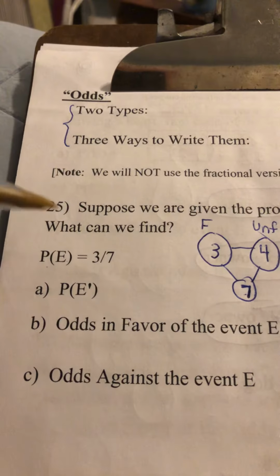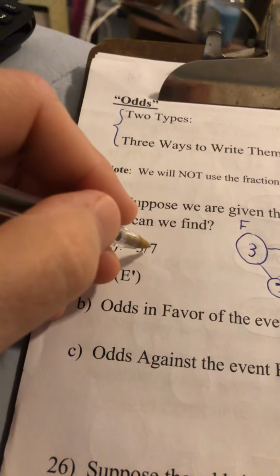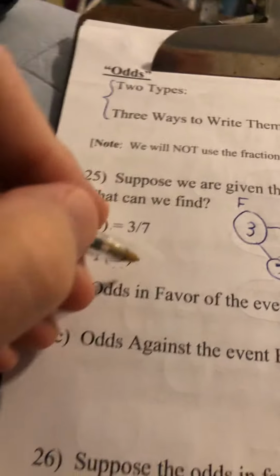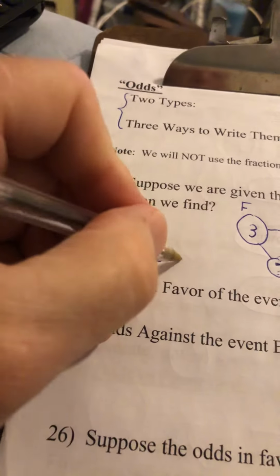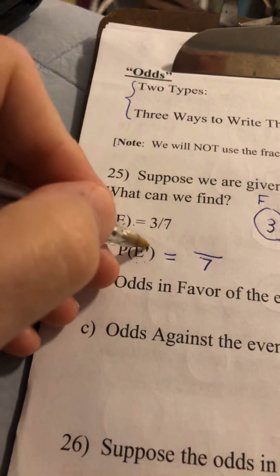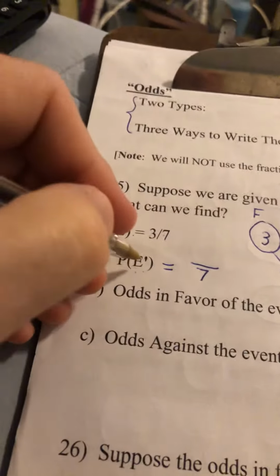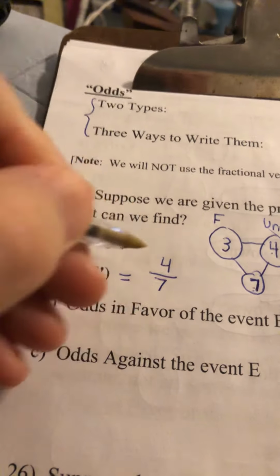Okay, so the probability of the event occurring would be 3/7. That was given. The probability of the event not occurring, sample space would be 7. And E with that little slash, I sometimes call it E complement, that's unfavorable, and there would be 4 ways you could get unfavorable.